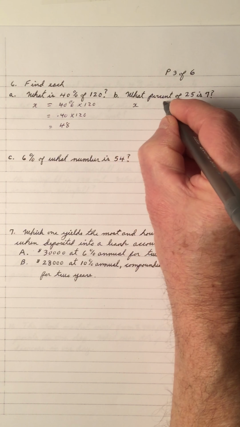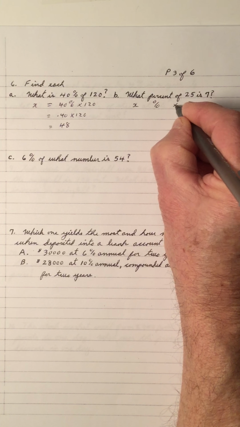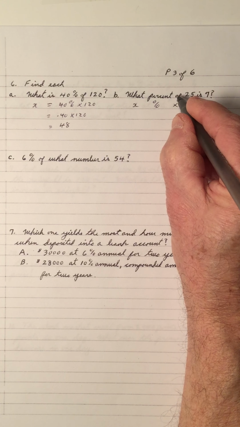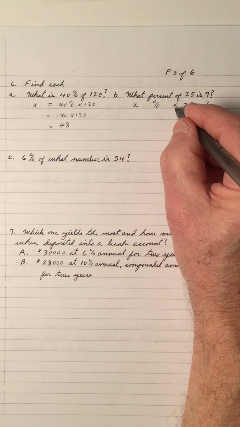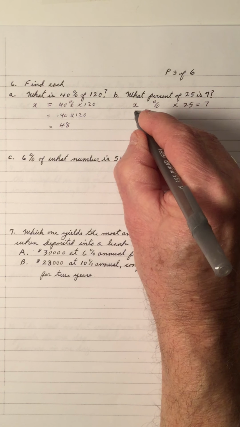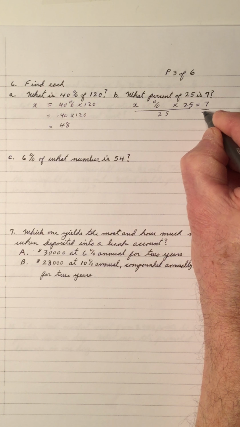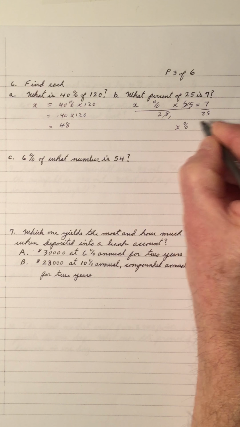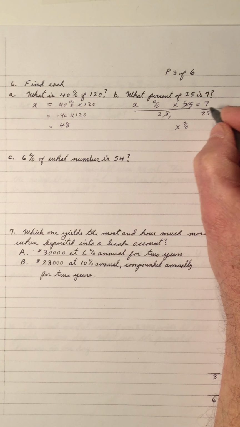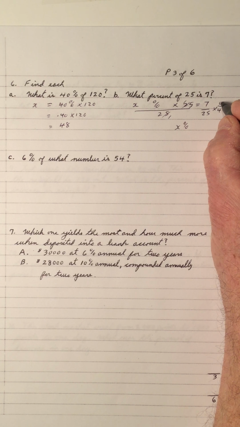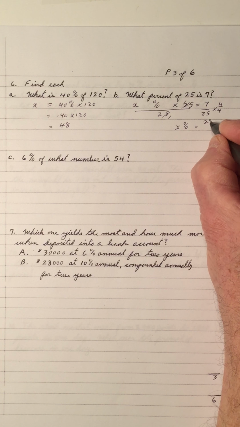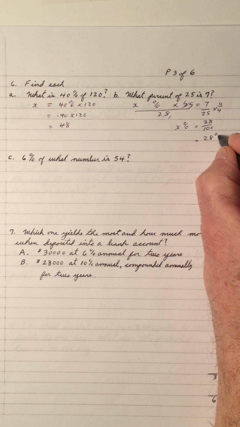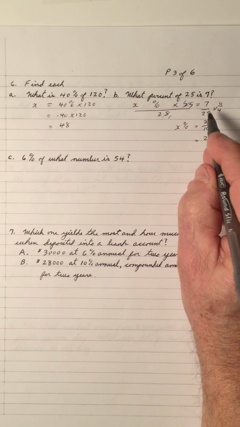What percent of 25 is 7? What is the X? Percent. Of is the multiplication. Is the equal sign. Here we can divide by 25 on each side. 25's cancel, and we get X percent, and we got 7 over 25. Use a calculator or multiply the top and bottom by 4. That gives me 28 over 100, and that gives me 28%. So 28% of 25 is 7.